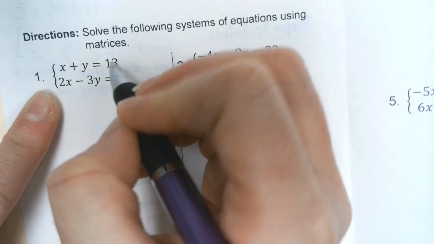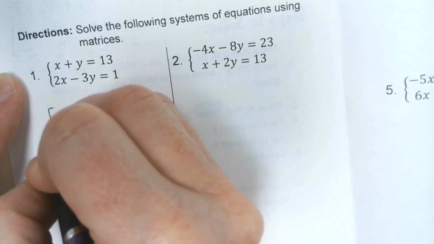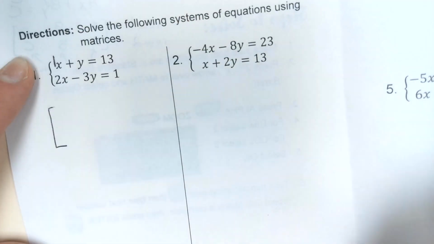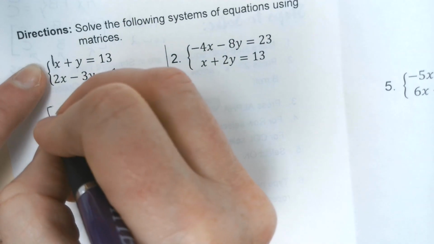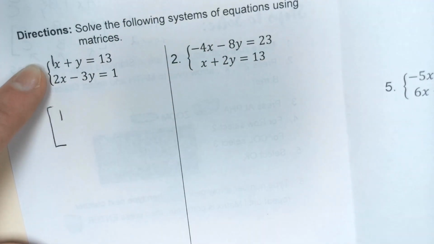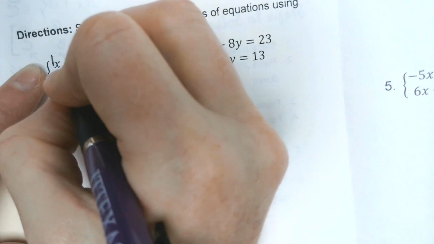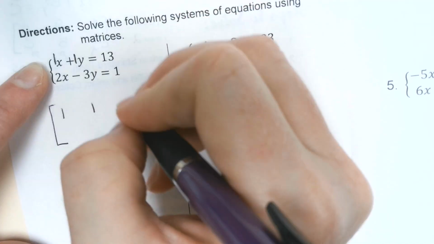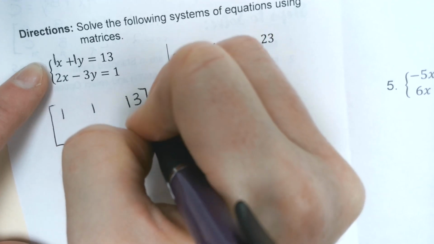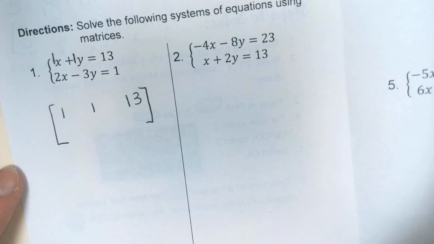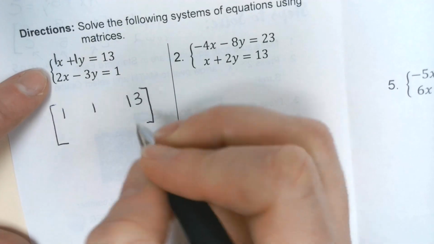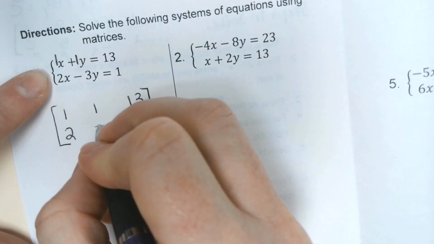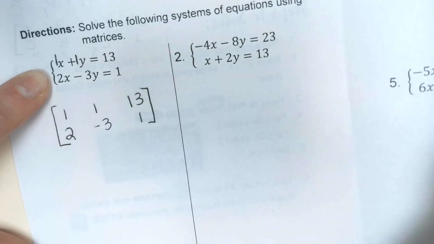AX, BY equals C. So our matrix is going to look like this. If there's nothing in front of it, it's automatically 1. So our first entry is a 1. Then leave a little space. Our second entry is another 1. And then 13, yep. So that's row 1. Row 2 is 2, -3, and 1.